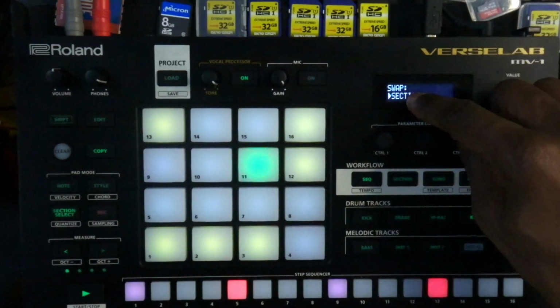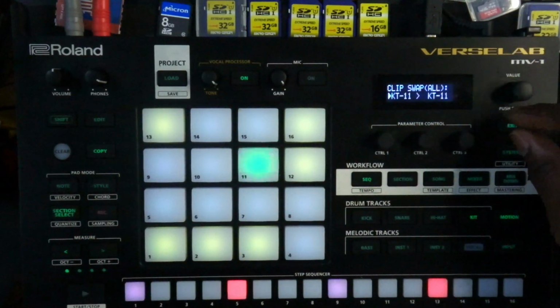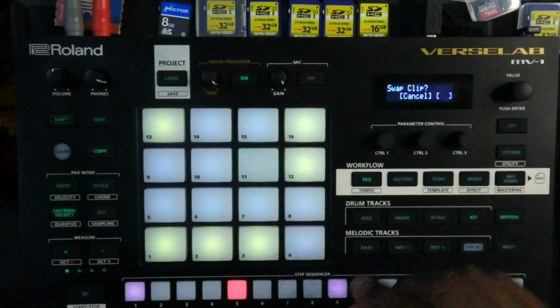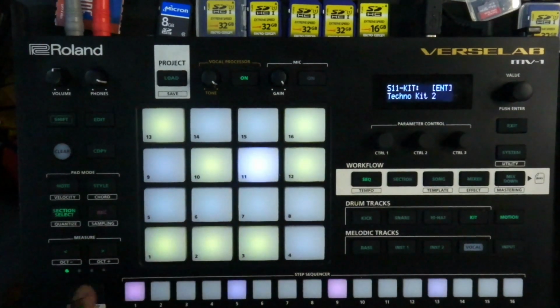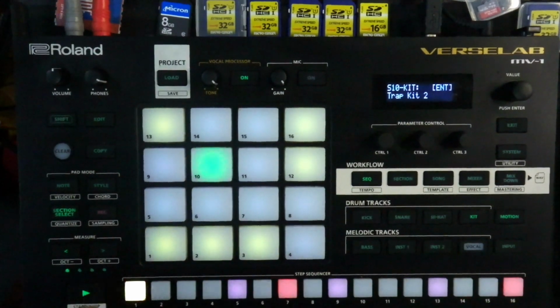And as you see, I have swap. I can swap the section or the clip. I can go from 11 to 10. I just swapped it. So that information is no longer on 11. It's on number 10.